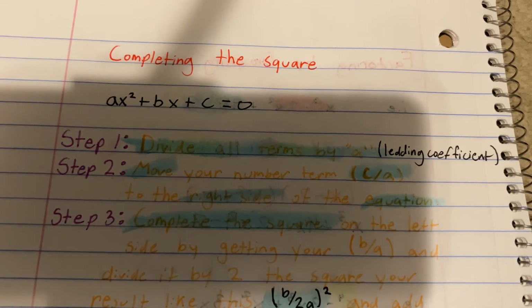Step 2, move the number term or the constant. I say c divided by a. So let's say a was 1 and c was 4. 4 divided by 1 is still 4. We move it to the other side, and when you do that, it should be a negative. That's how we move it to the other side, but just keep that in mind. I'm just giving you a step by step. I wasn't really too explicit on what happens when that happens, but we're gonna go over some examples, so don't worry.